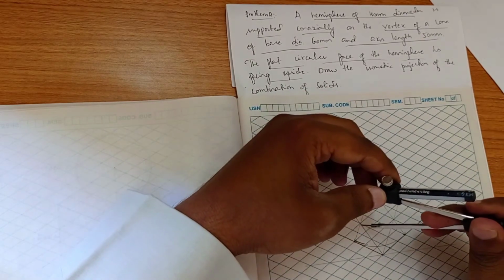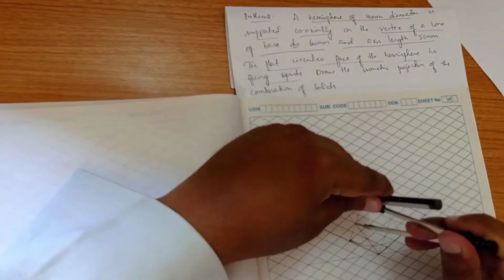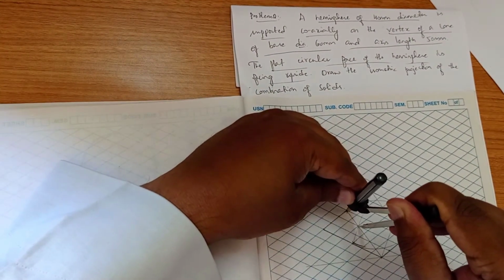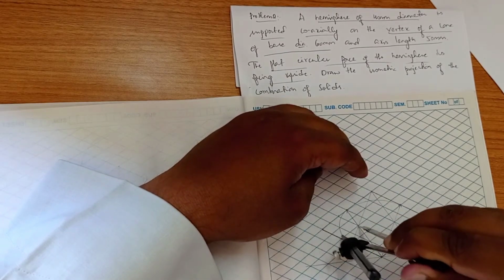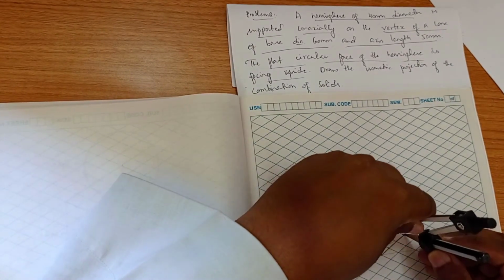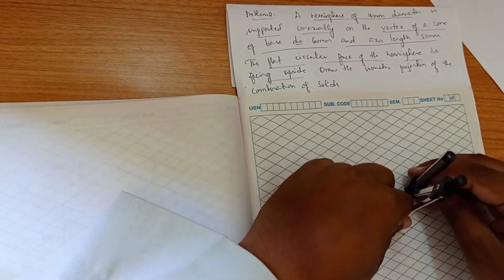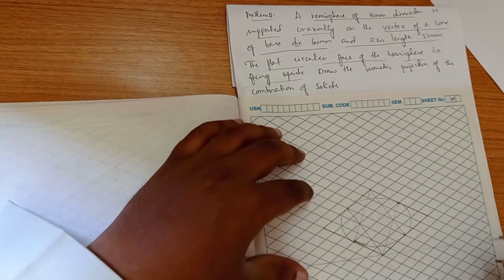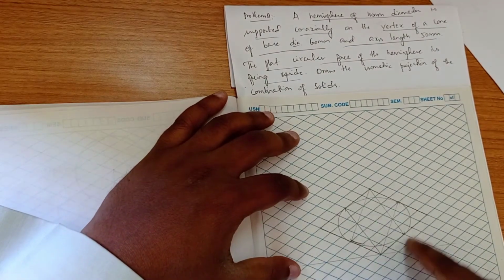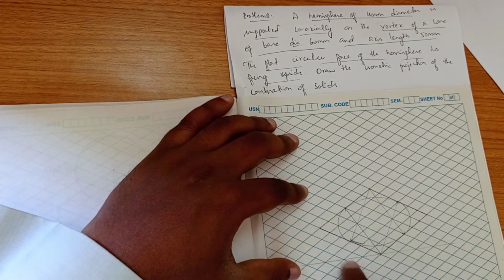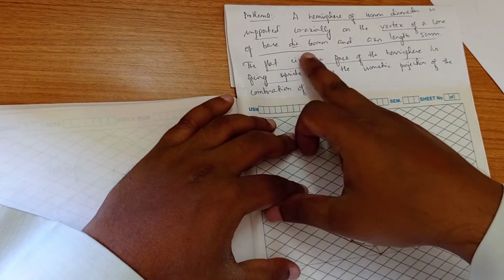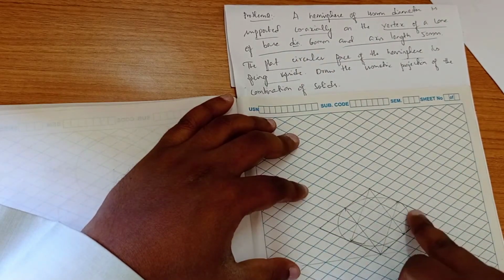Then the third arc from this point using the compass. Next the fourth, measuring again this distance. So we have constructed an ellipse. This is the base part of the cone, the 60 mm diameter circle converted into an ellipse in ISO.